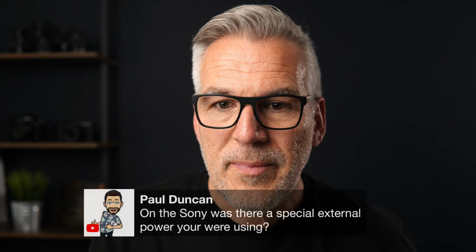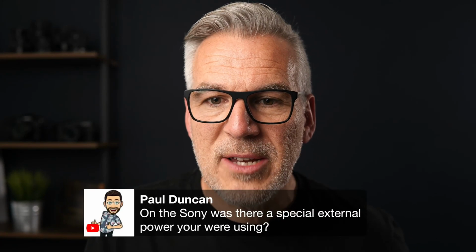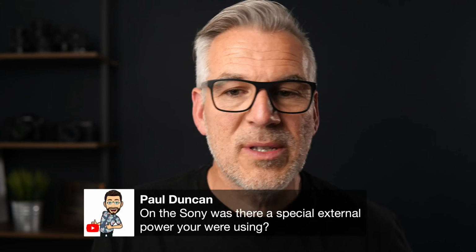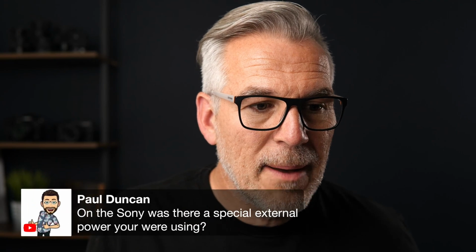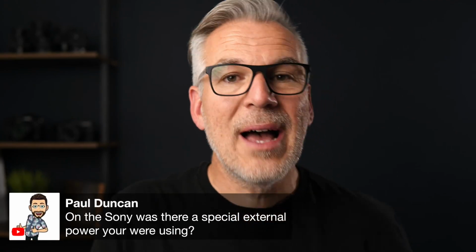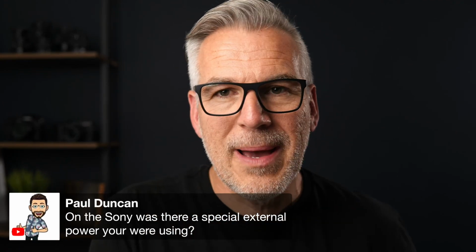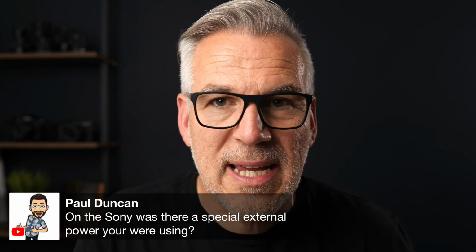On the Sony, was there a special external power that I'm using? No, Paul, we're just plugged into USB. I do have one of those plug-in dummy batteries for it, but we've stopped using it. It's just plugged in over USB now, going out into a powered hub, which we charge up. So it's all running off a big battery at the minute.